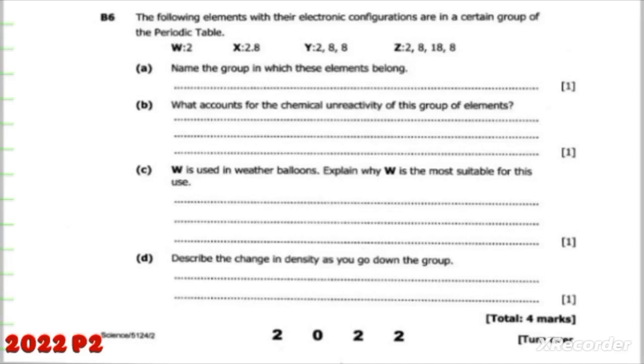The next question, which is the first question, which is A. Name the group in which these elements belong. So, since their outermost shells are filled up, these elements are coming from group 0 or group 8.